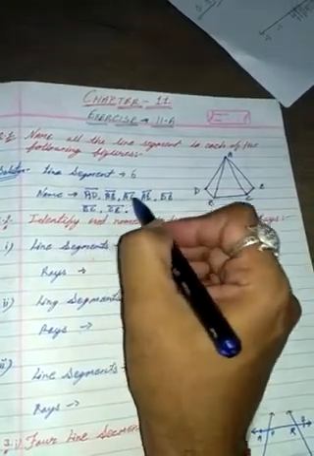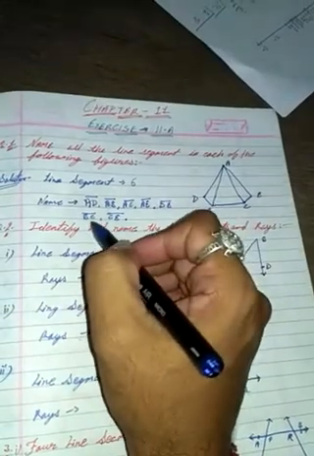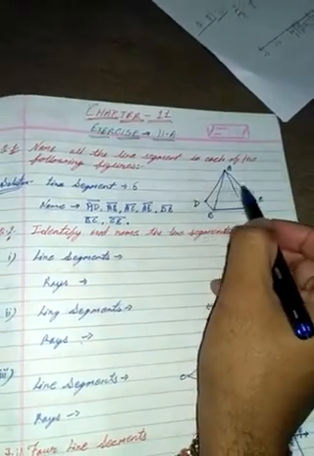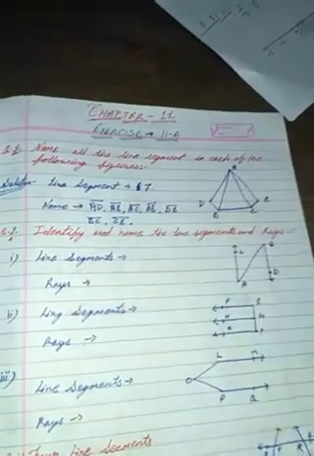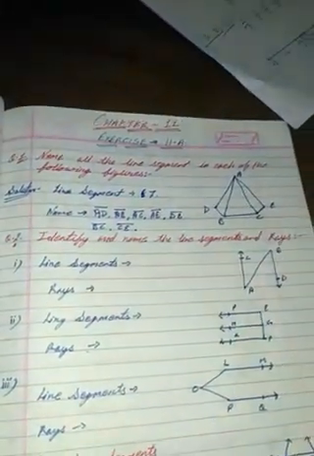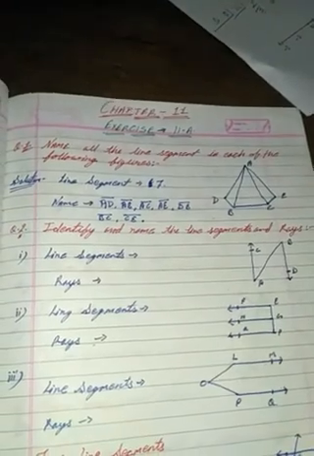Now 1 2 3 4 5 6 7, sorry, now there is a 7. Total number of line segments is 7.